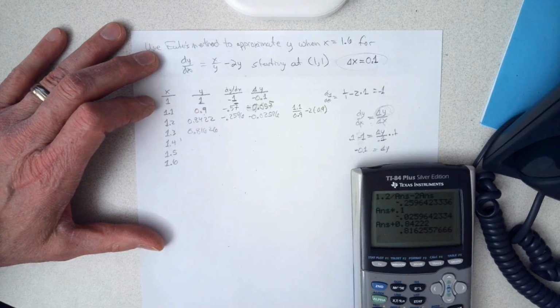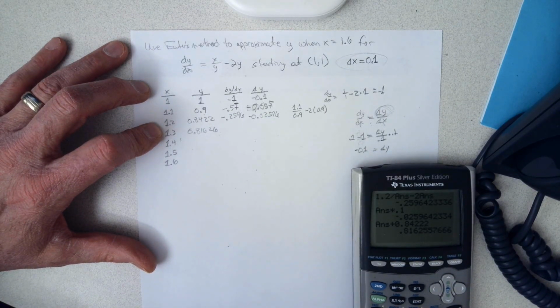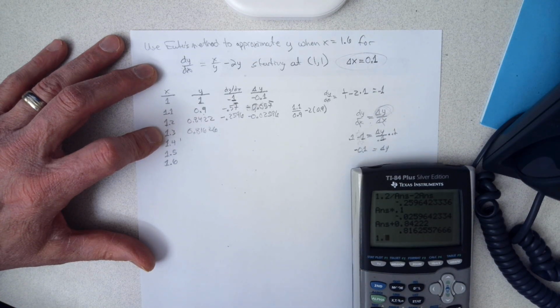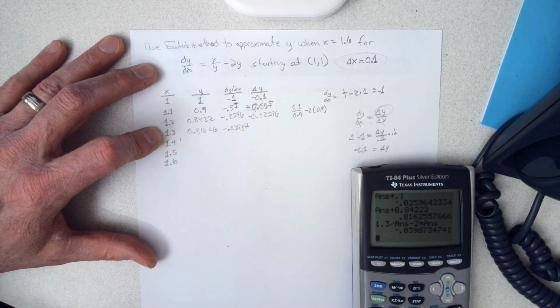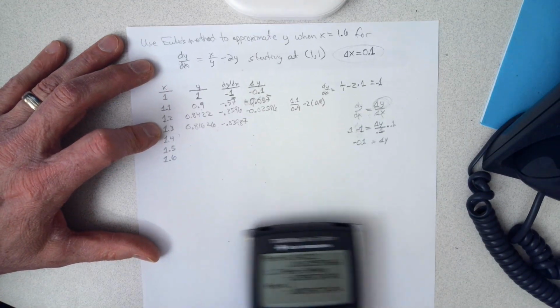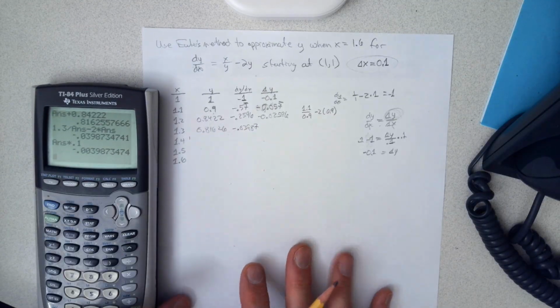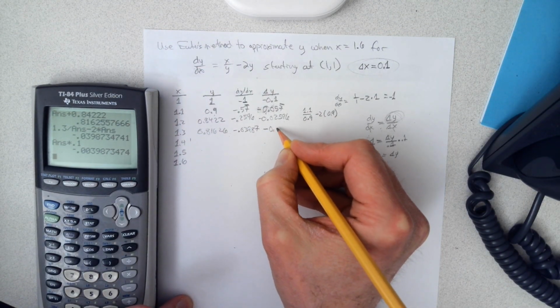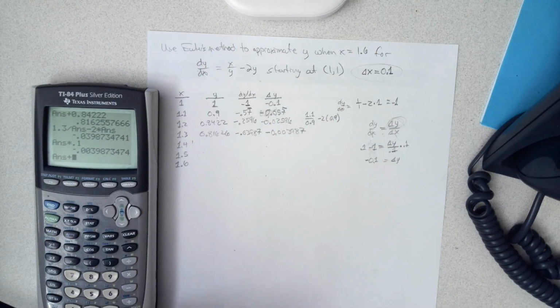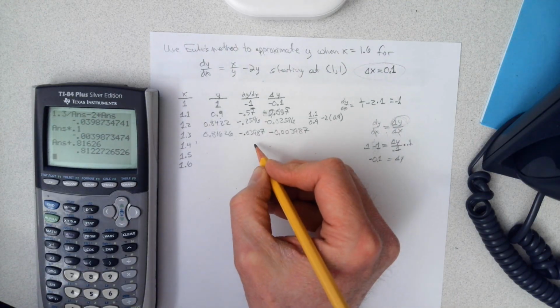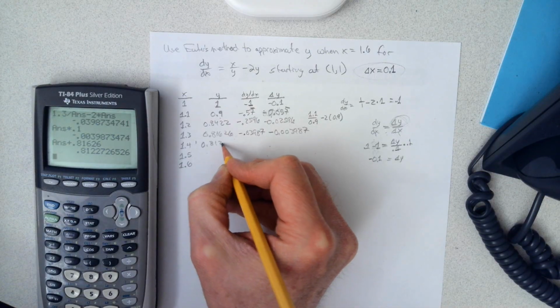And now I'm ready to do a slope calculation again, which is going to be my x value, which is 1.3, divided by that previous answer minus 2 times that previous answer, and that is a negative 0.03987 times 0.1 puts me at negative 0.003987. That's the change in y. The y that I had to change was the 0.81626, which puts me now at 0.81227.